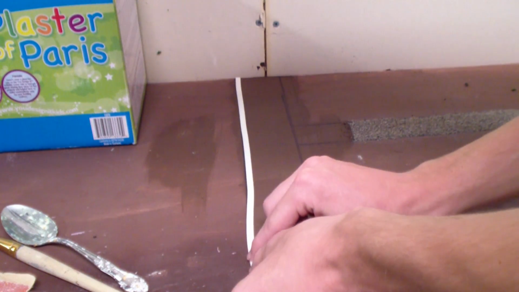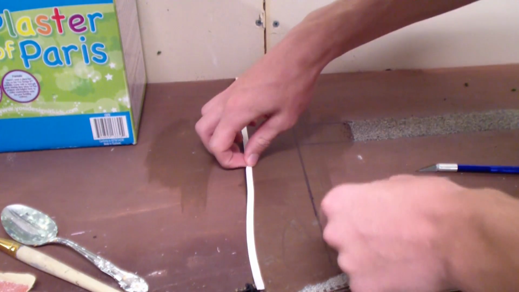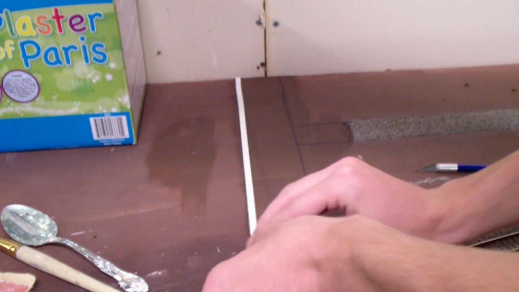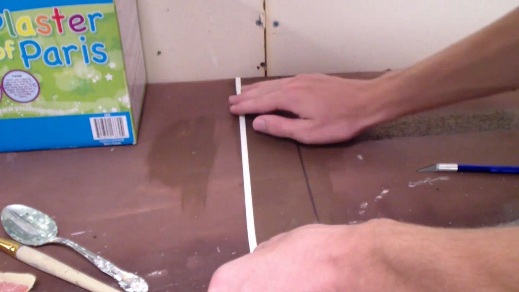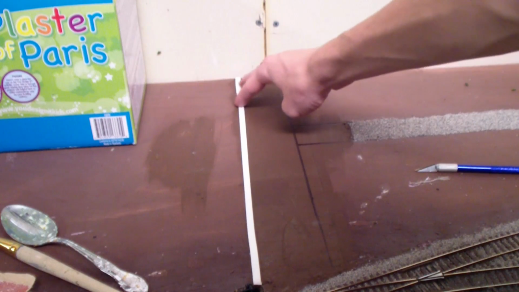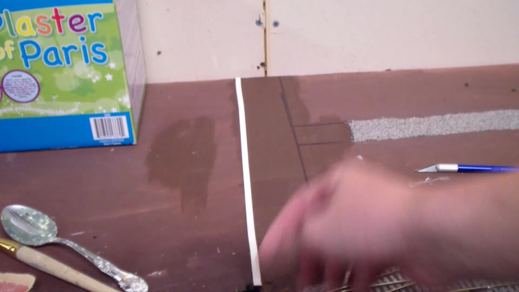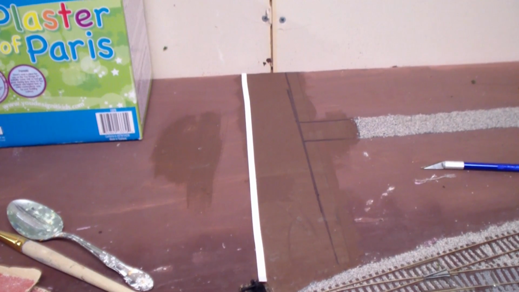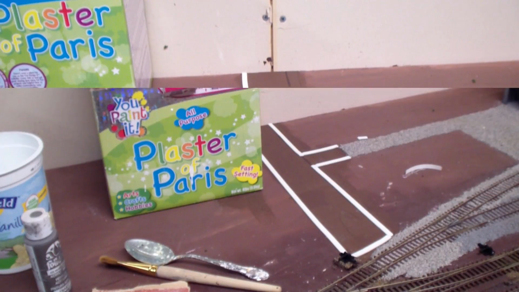Try to get it as straight as possible. Messed up a little bit here. What you can do to get it straight is put the end where you want it, then pull it, and then just lay it down and it will get you a pretty straight line. As long as it's straight enough, it's good. Roads are not perfect. Then I'm just going to finish up and I'll get back.